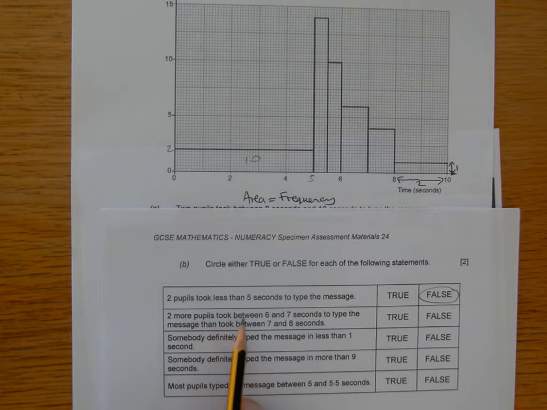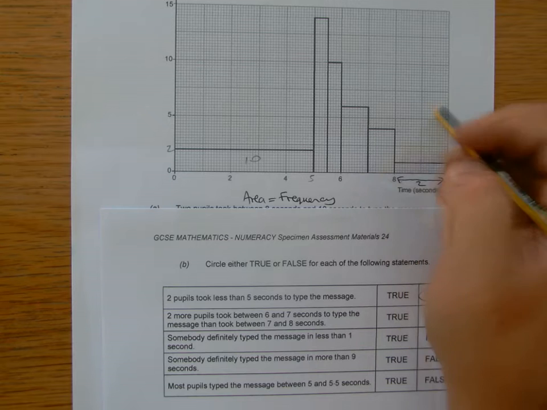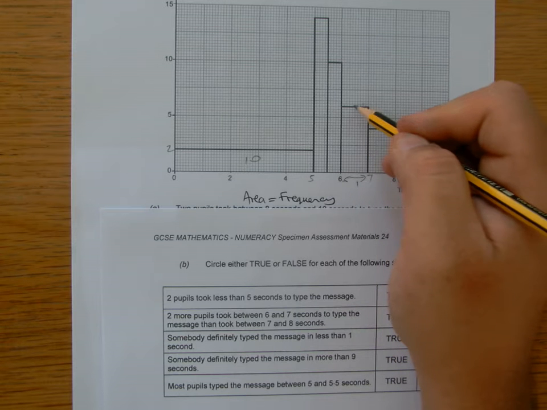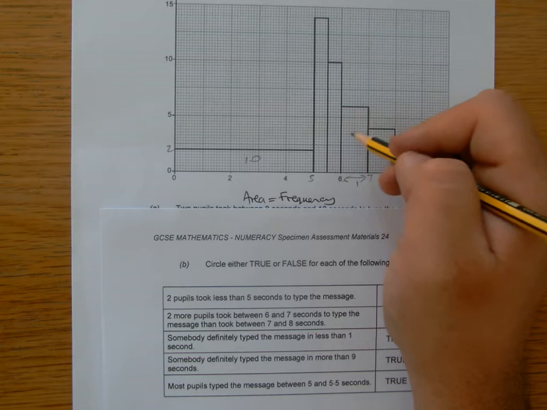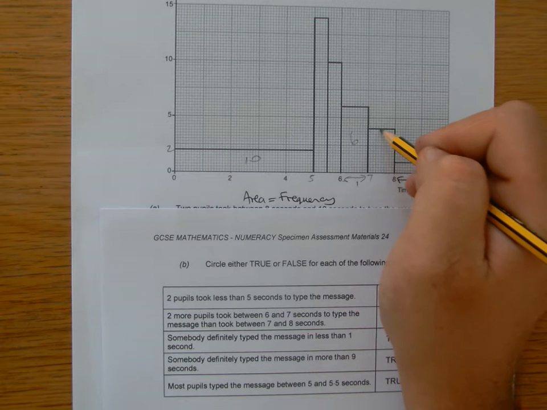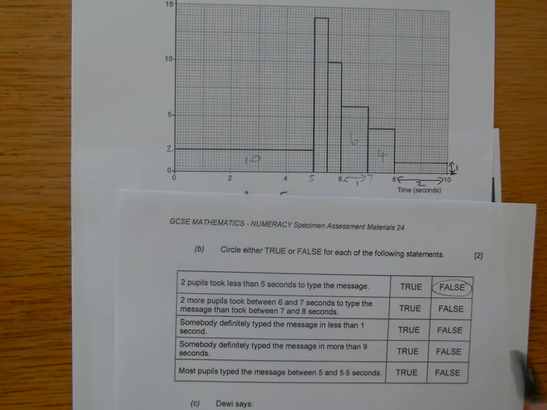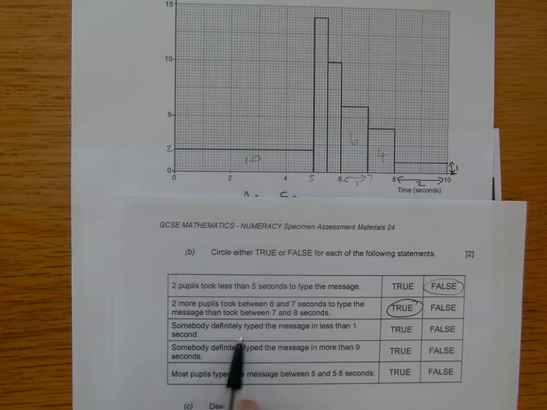Next part then: 2 more pupils took between 6 and 7 seconds to type the message than took between 7 and 8 seconds. So between 6 and 7 seconds is here. If I work out that area, that's going across 1, the height is 6, so 6 times 1 is 6. So 6 pupils in there. We're going 1 across here, the height there is 4, so 1 times 4 is 4. So that's true, because it says 2 more pupils took between 6 and 7 than 7 and 8.